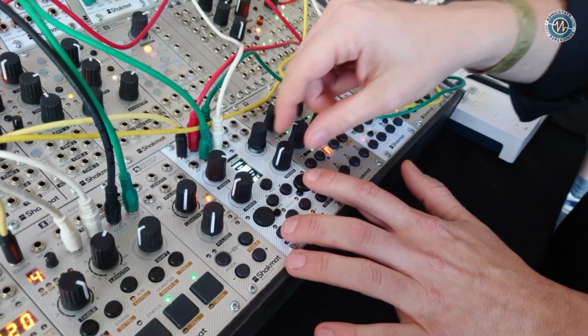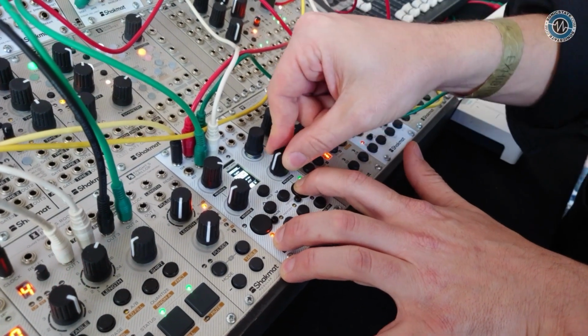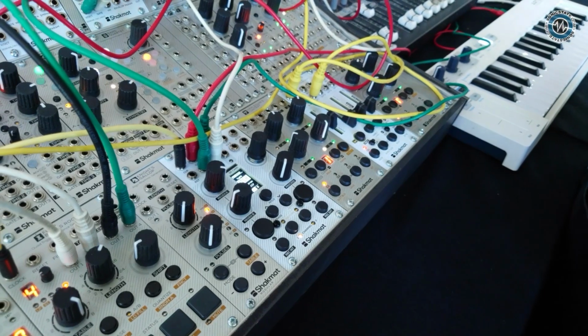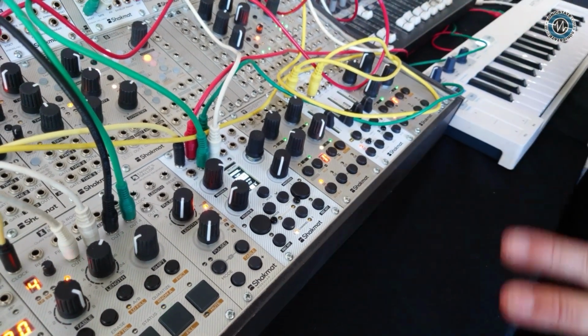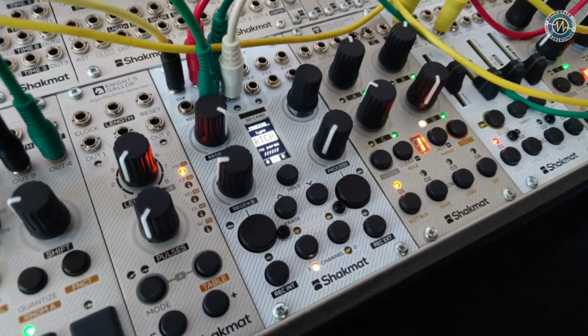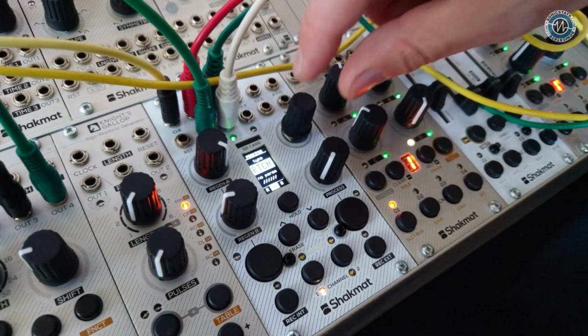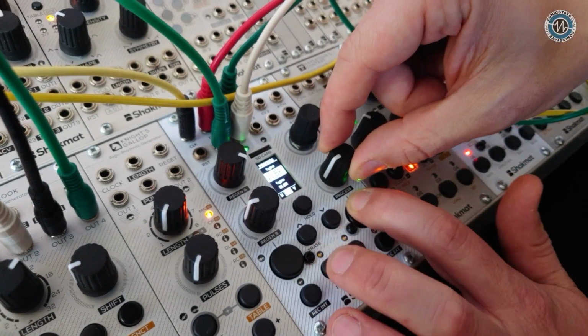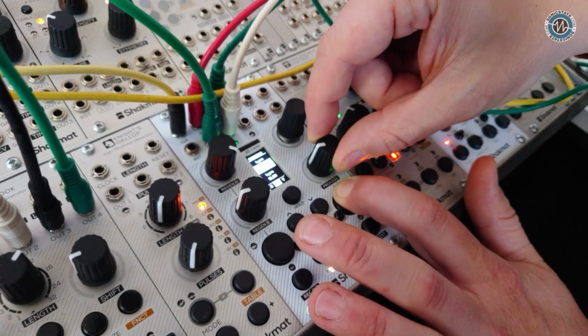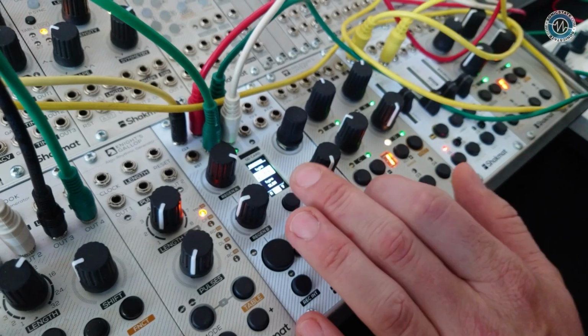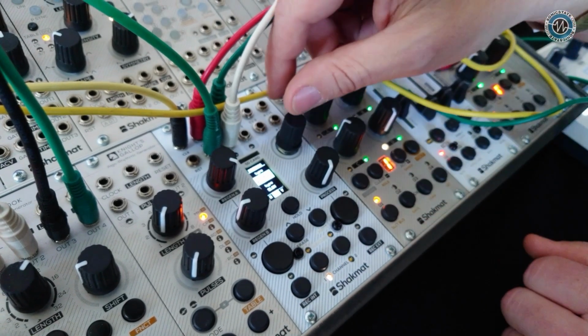You have the ratchet. As you can hear, starting from a very simple sequence I recorded, you can have very complex sequences. You have also a vibrato. So again, you can just apply the process or simply record it.